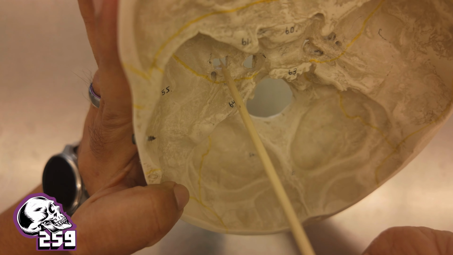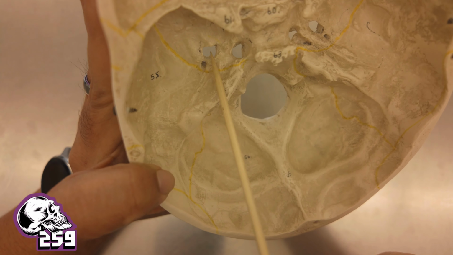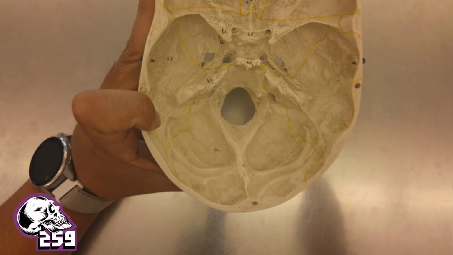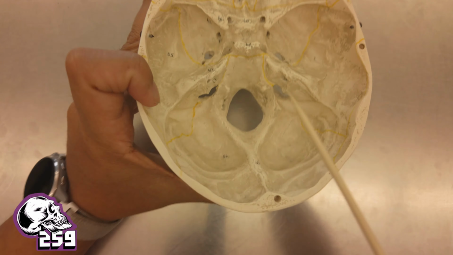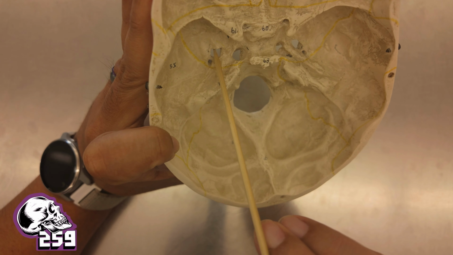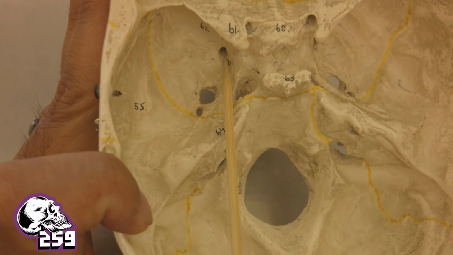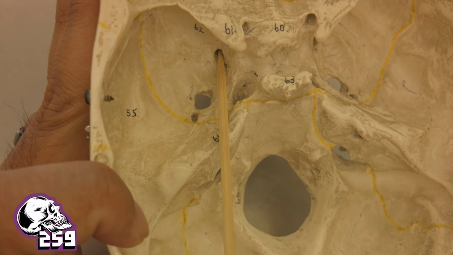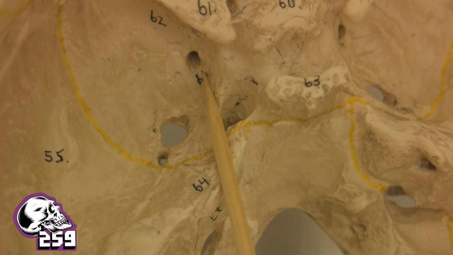All right, so that's two. The third one, the rotundum, is a circular hole. Rotundum means circular. To find it, you actually have to take the skull and tilt it forward a little bit. Remember, here's our foramen ovale. You tilt it forward, and you see that foramen sticking out right there. Let me bring it a little bit closer. That is your foramen rotundum.